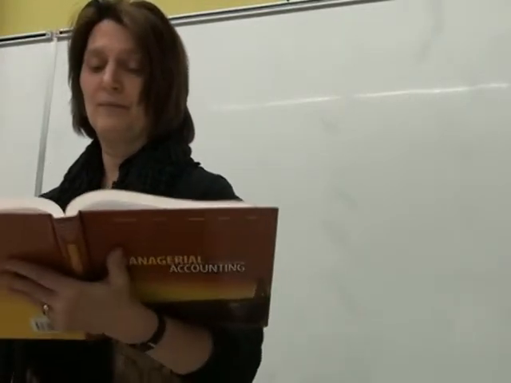Point number 2, for example, says budgets force managers to think about and plan for the future. In the absence of the necessity to prepare a budget, many managers would spend considerable time dealing with daily emergencies. So budgets help them think about the future and what they need to plan for, and that helps the business run smoother.